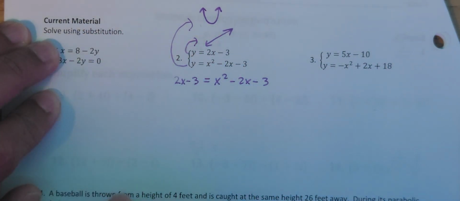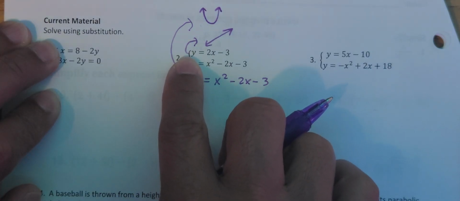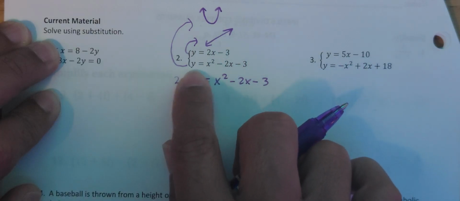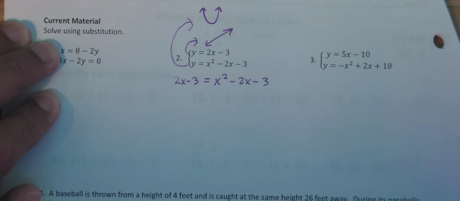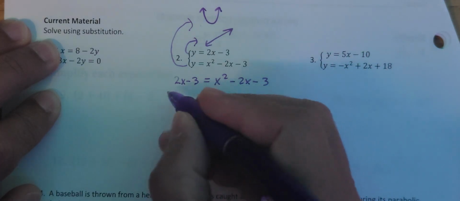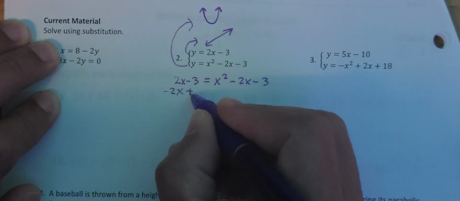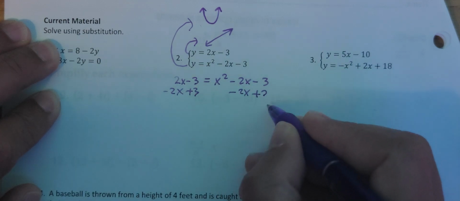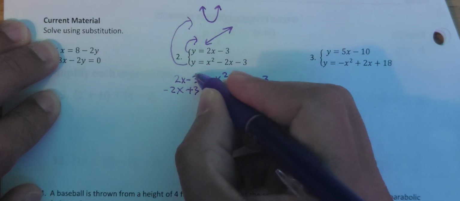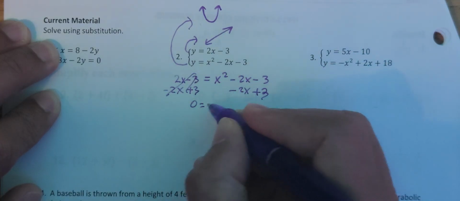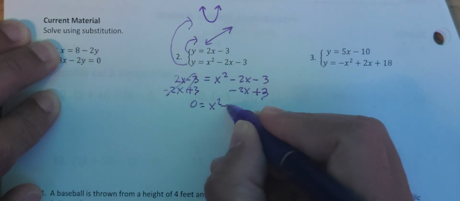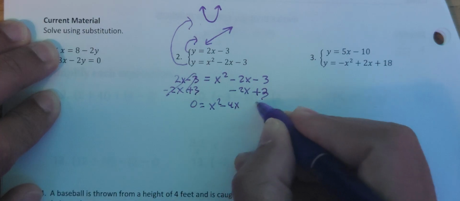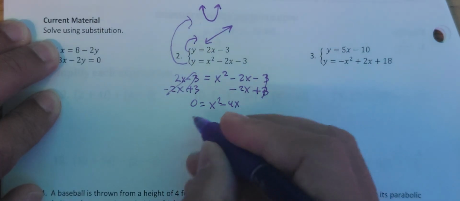So to that end, using substitution, instead of y, here on the first equation is 2x minus 3. So then on the second equation, I'm going to substitute that y with 2x minus 3. And then I'm going to solve for x. So I'm going to subtract 2x, add 3. Subtract 2x, add 3. So then nothing here, so that means we have 0. So then this becomes x squared minus 4x plus 0, because the 3's cancel.